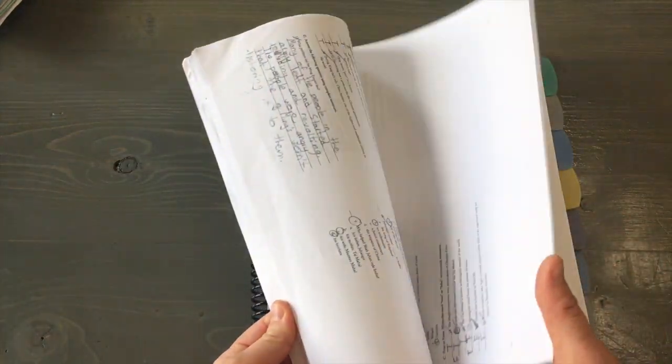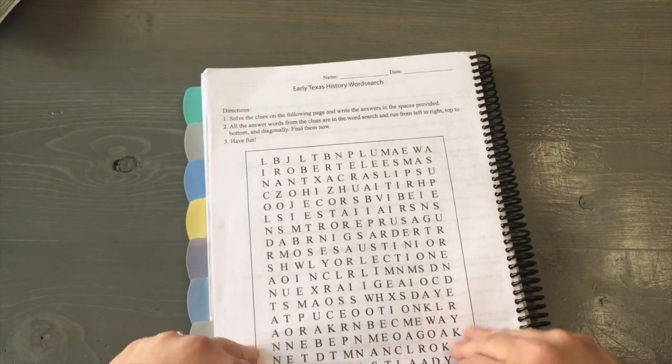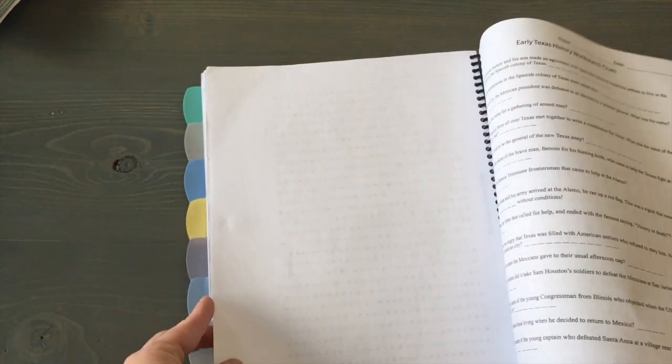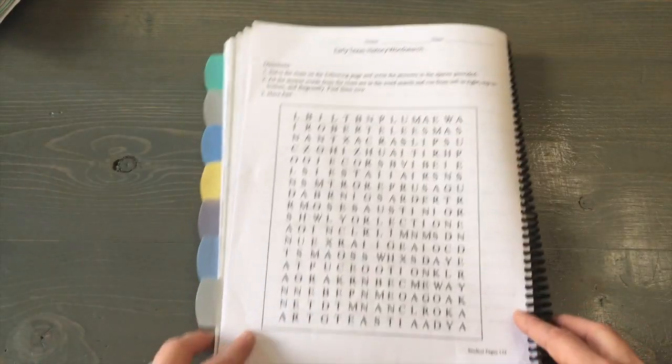And there were just a few activities. I think maybe they were over here. Yeah, that we just never did. We never got to these ones, but that's kind of an idea of some of the activities that come with it as well. So we really like Story of the World.